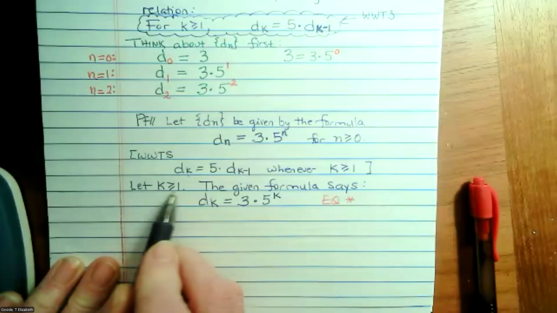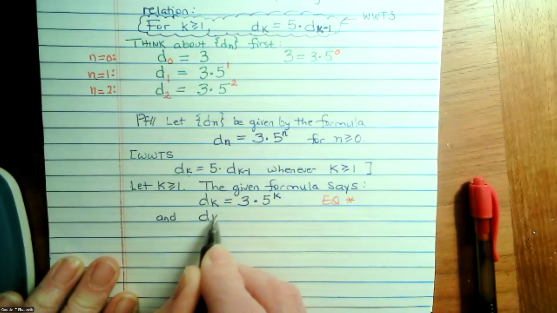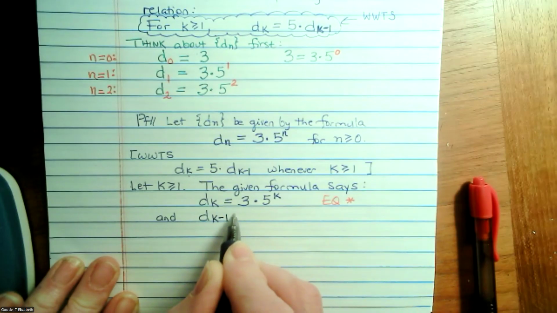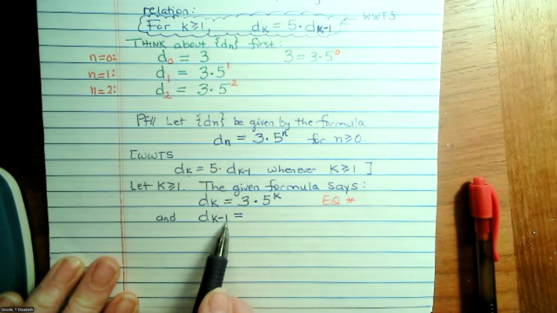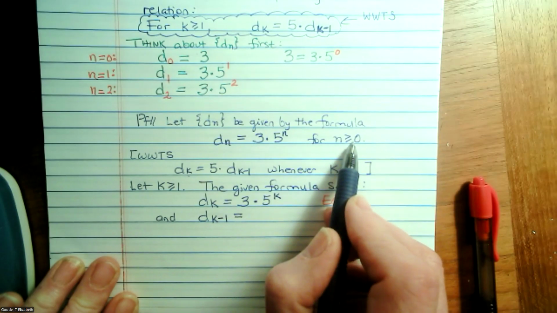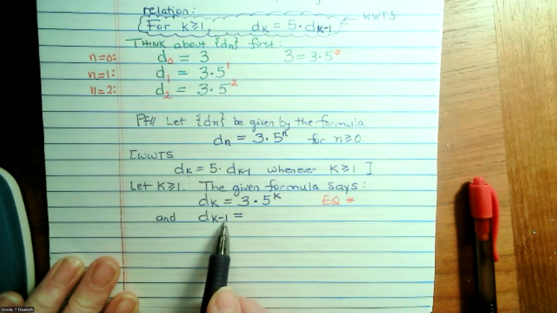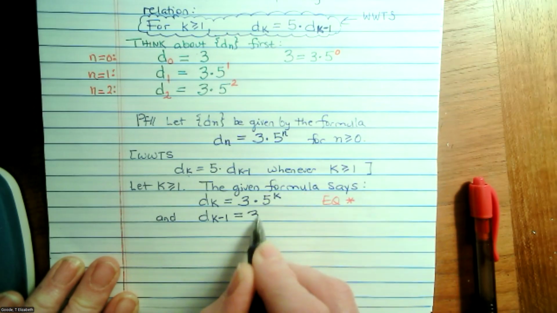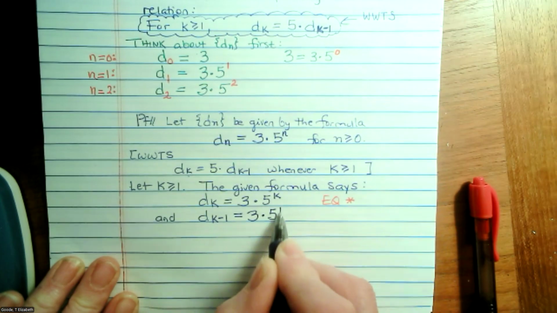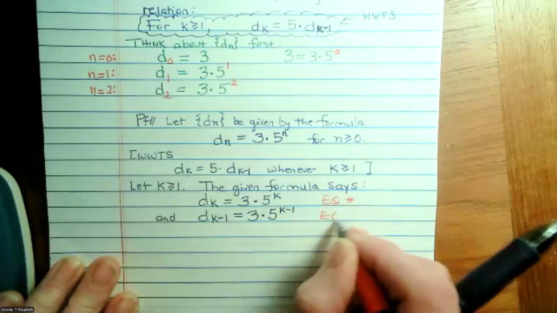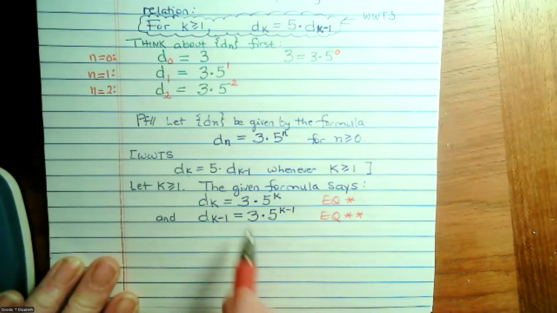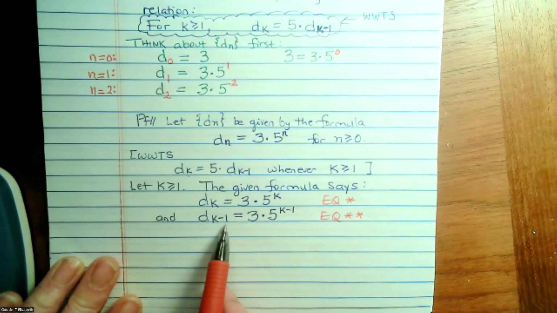But because k is at least 1, then the given formula also works for d sub k minus 1. Because if k is at least 1, then k minus 1 is bigger than or equal to 0, right? So the given formula works for k minus 1 as the indexing variable, as n. And we know that that is equal to 3 times 5 to the k minus 1. That's just by the formula that we're given. We're just applying the formula to look at d sub k and to look at d sub k minus 1.